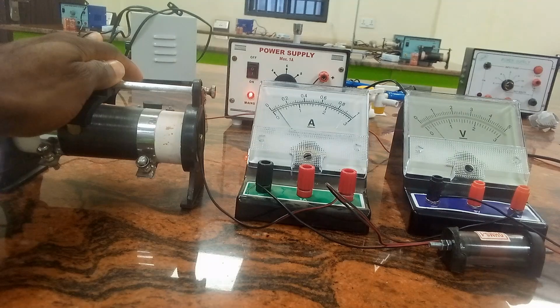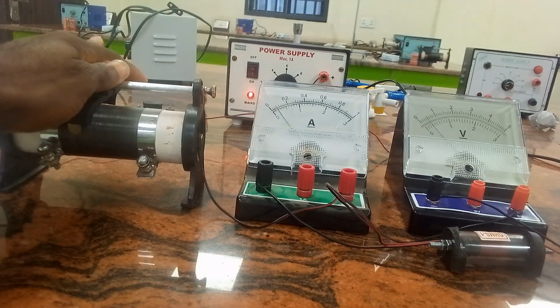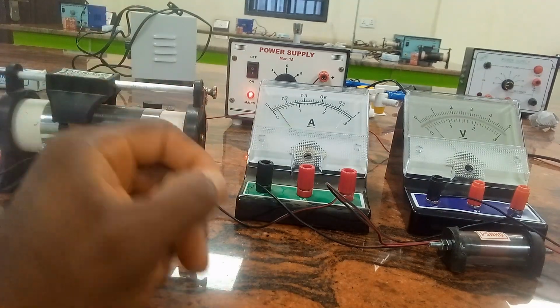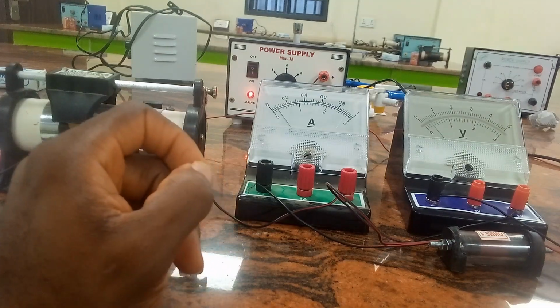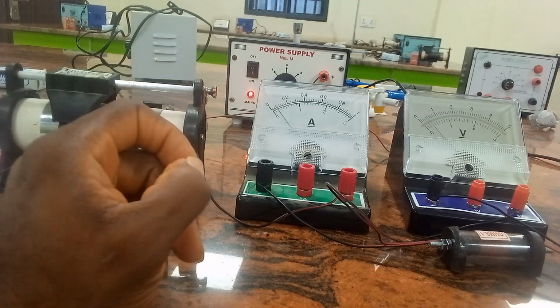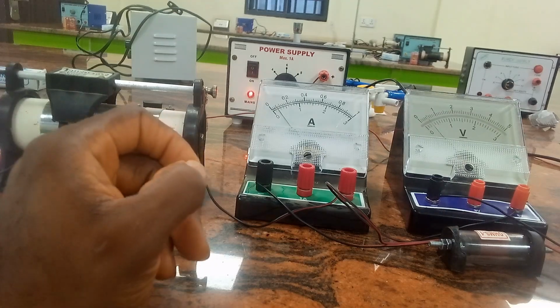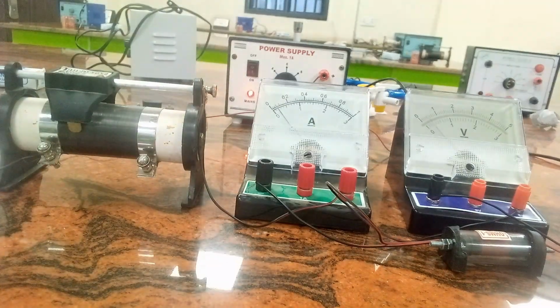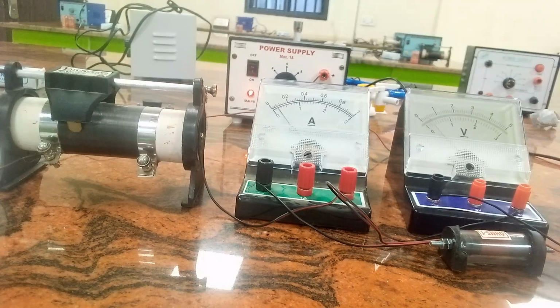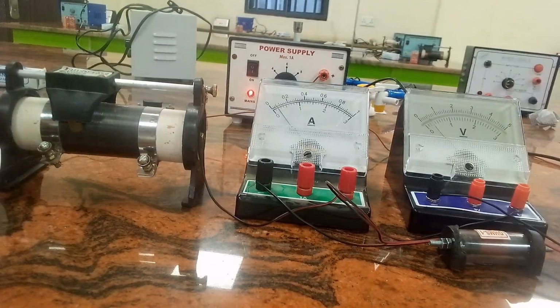Okay, as you can see now, the voltage shifted. So the voltage shifted here. In my ammeter, I have the ammeter reading to be 0.2, and at 0.20 my voltmeter is reading 0.40.